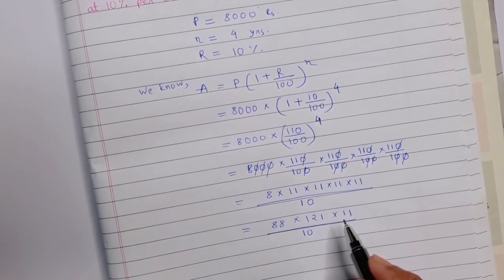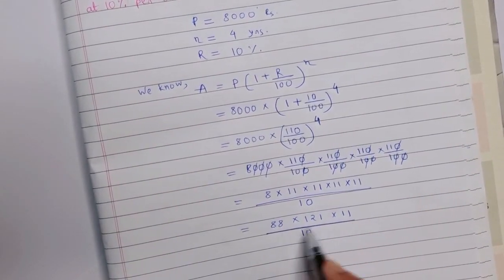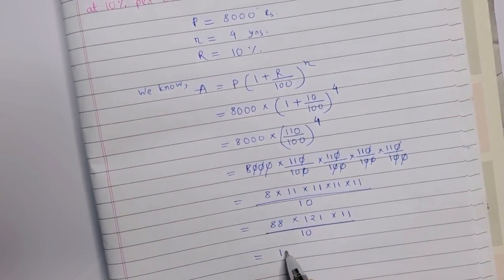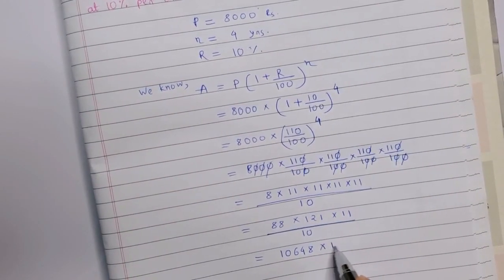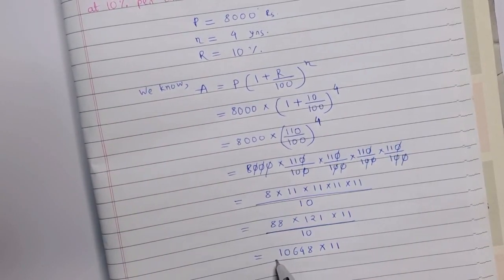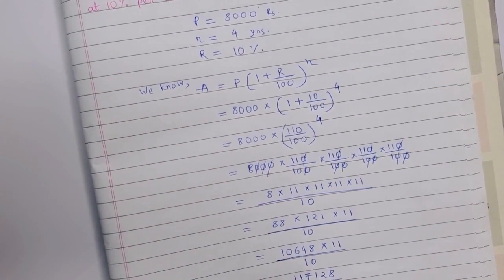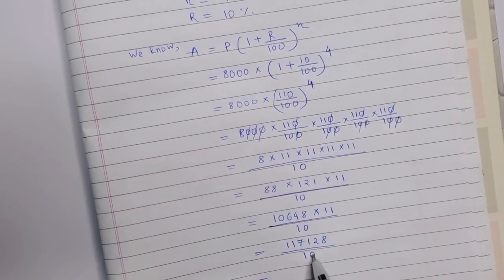Now let's do the calculation. 88 multiplied by 121 is going to give you 10,648 into 11 by 10. And if you multiply these two, the answer will be 117,128 by 10.